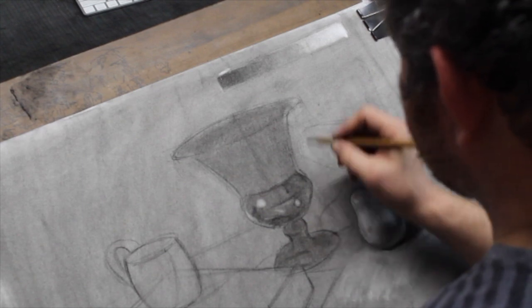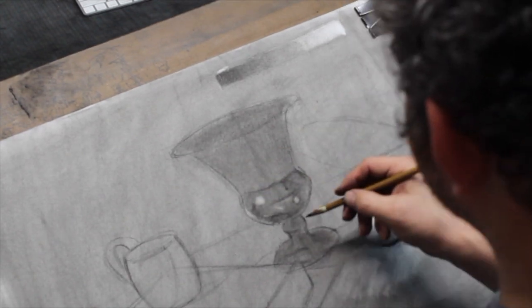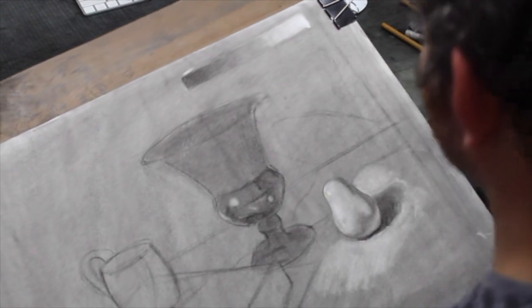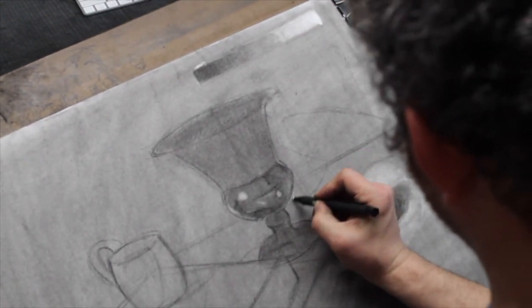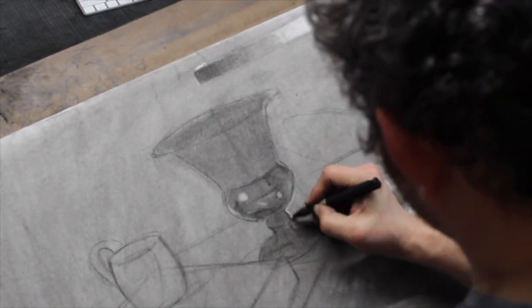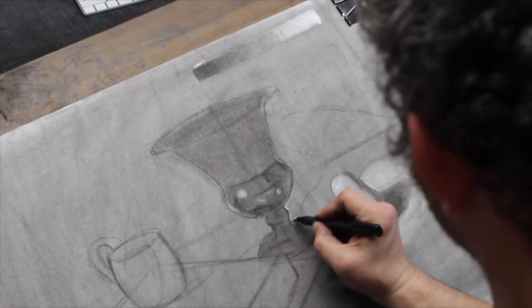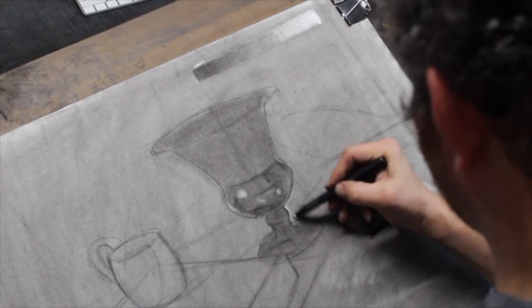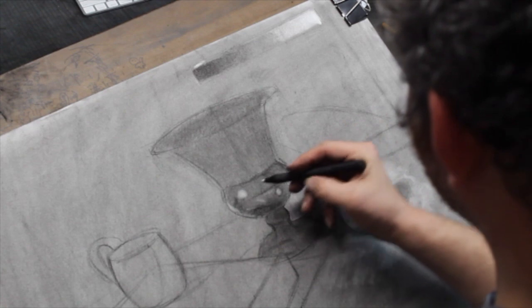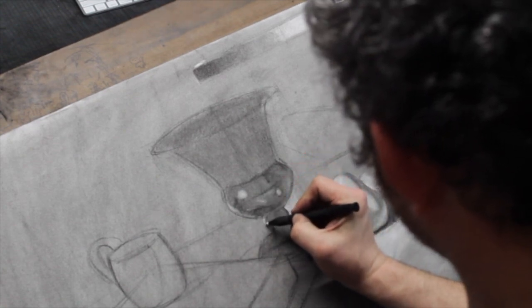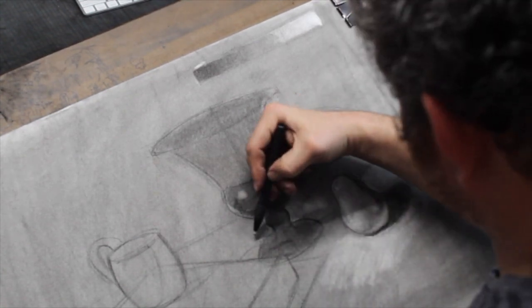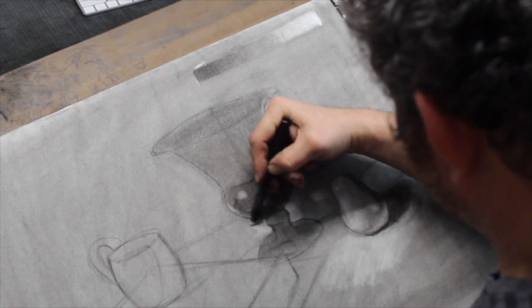Do not forget, once again, that value is relative. So really, I need to also start erasing around the vase. So that little monkey head we were talking about, the cast shadow also. Really, really important in getting the appropriate balance between our lights and our darks.